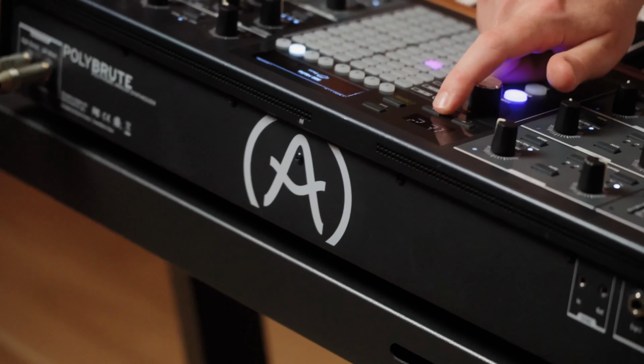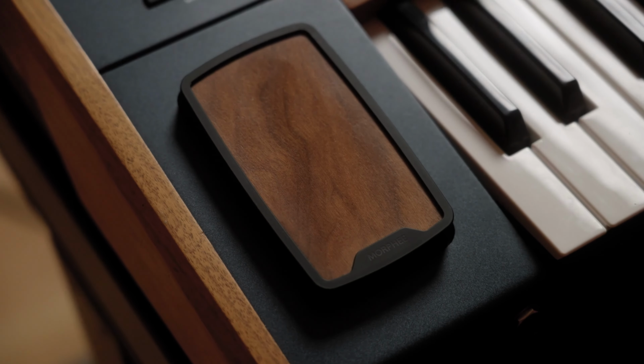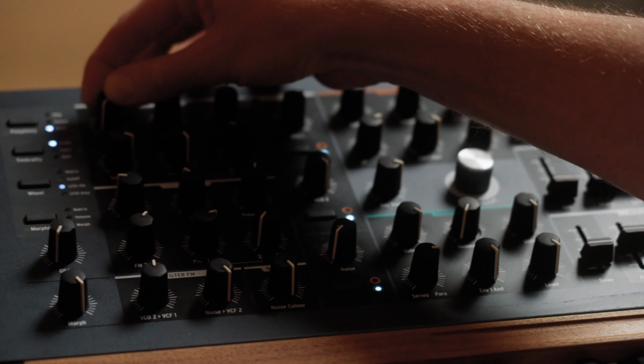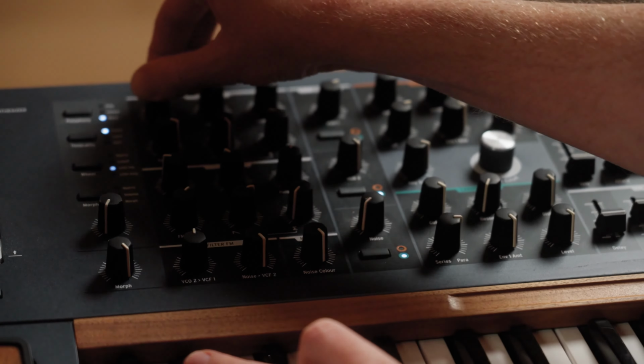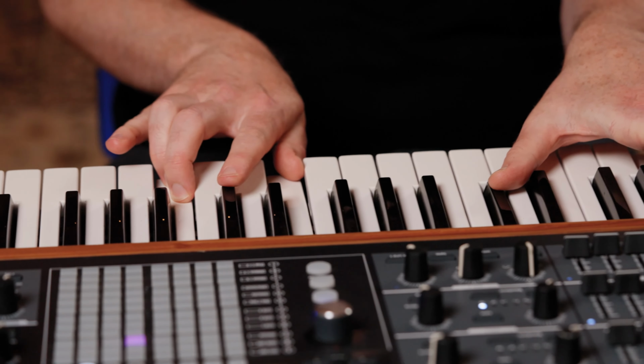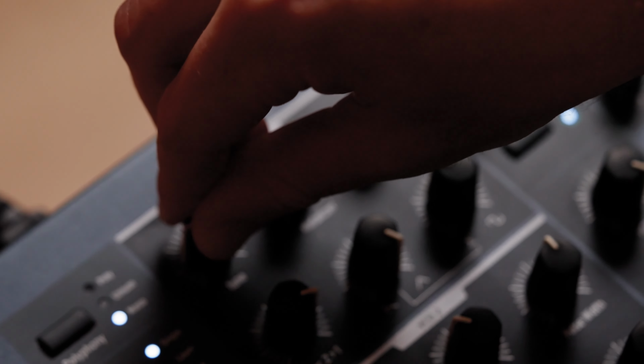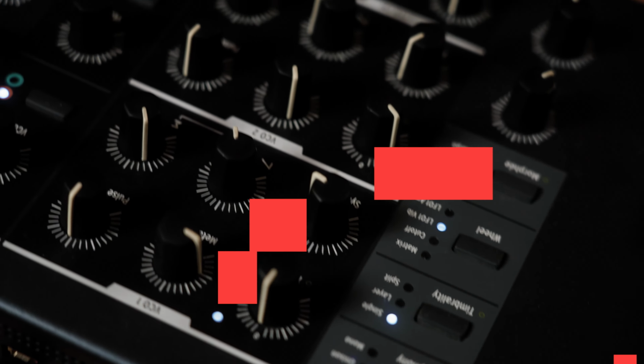PolyBrute is a 6-voice morphing analog synthesizer with a deep synth voice, powerful modulation, and versatile effects. All this allows it to create thick, classic polysynth sounds and new modern textures that are entirely its own. With this new update, that sound world has been expanded even further.